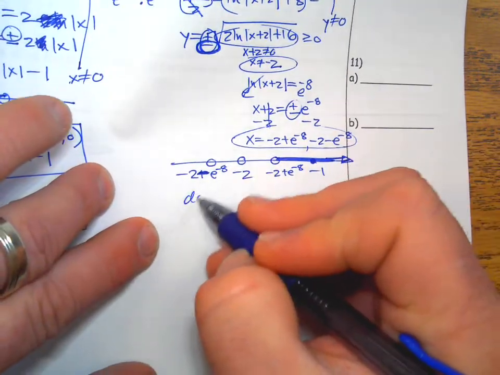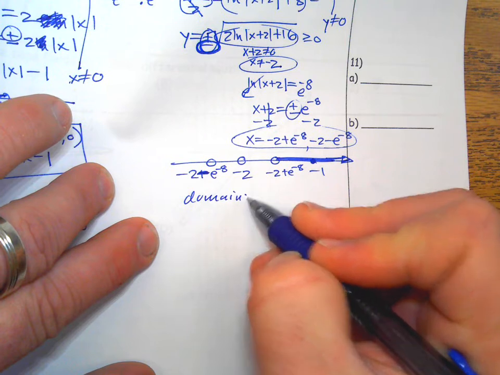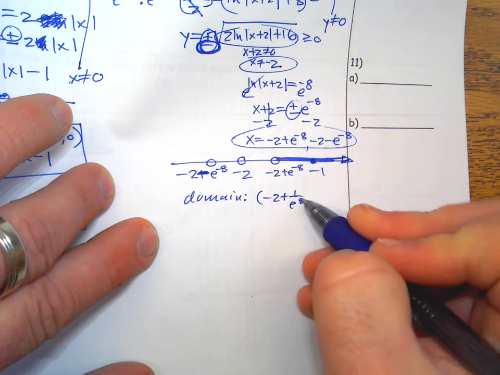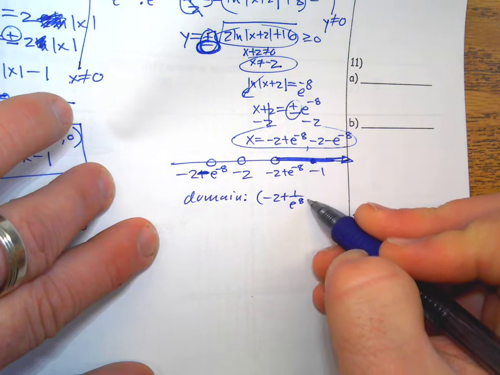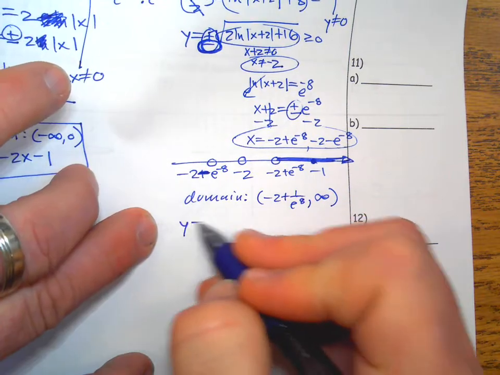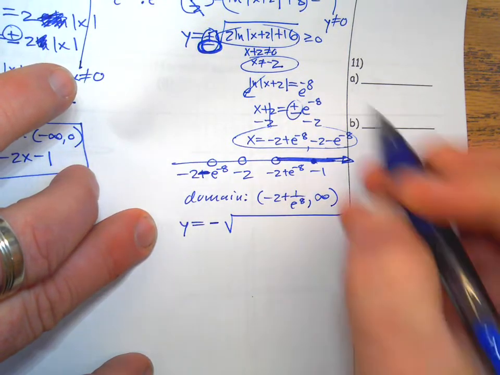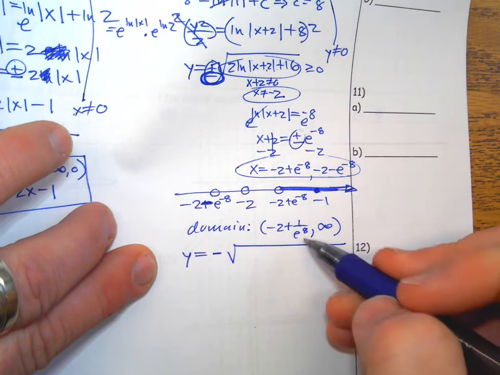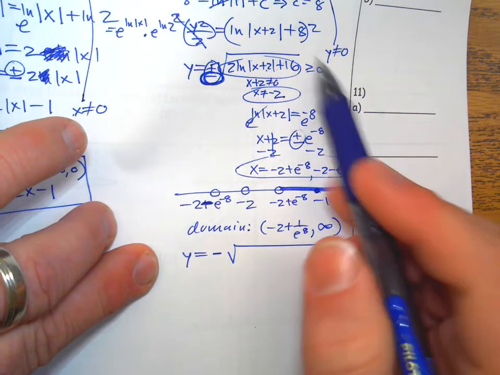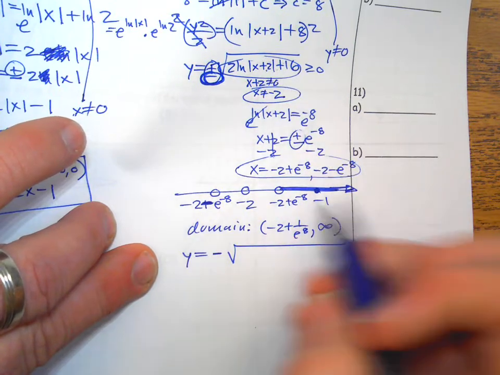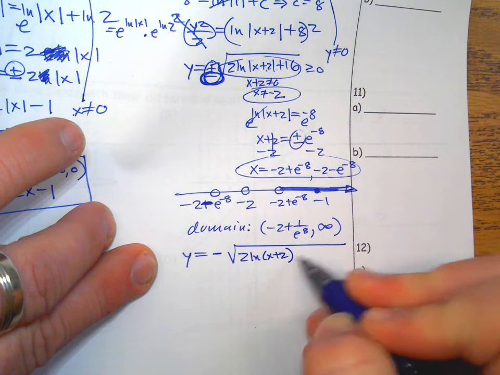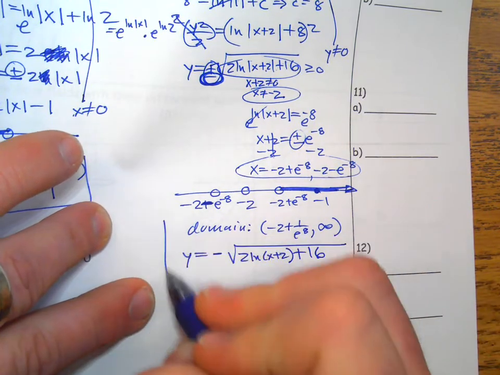So the domain is -2 plus 1 over e to the 8th, comma, positive infinity. The solution has a negative square root. I don't want the absolute values inside of your final answer. Now we know we're plugging in numbers that are bigger than -2 already, right? So we know the inside of this is going to turn out positive no matter what. And so we could just put parentheses there. Once we figure out the domain, then we can get rid of the absolute values.